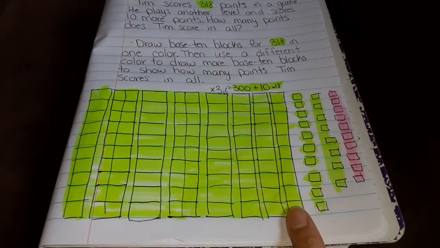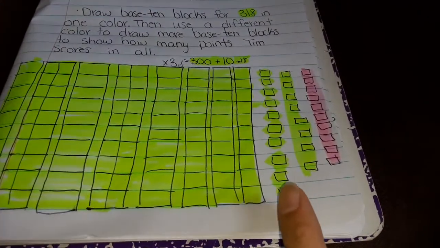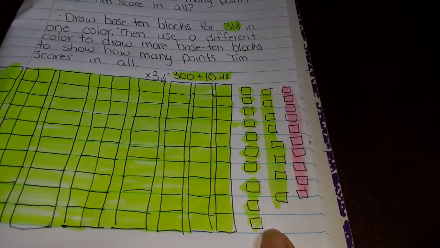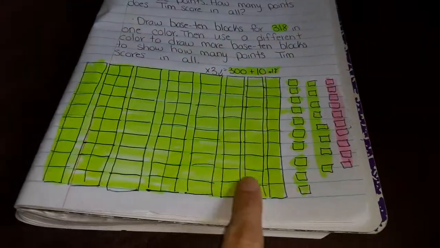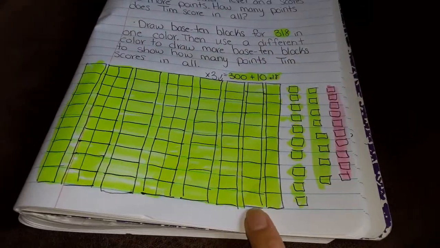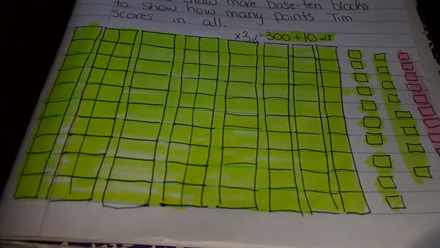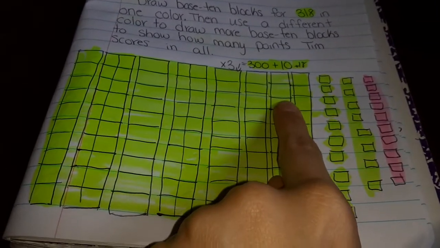So we have our 300 base 10 blocks. My drawing isn't very good, I'm sorry. And then we have our tens blocks. So here I have 18. So this is supposed to represent 318 in the yellow, which may look green in your video. So the yellow or green is 318.